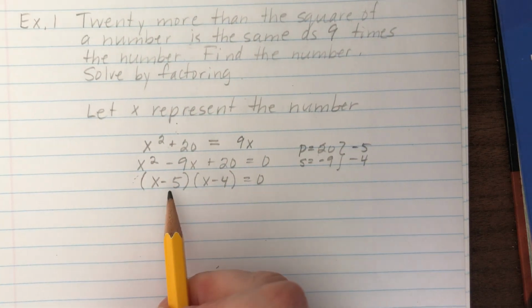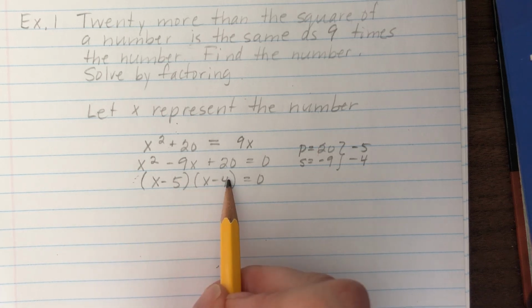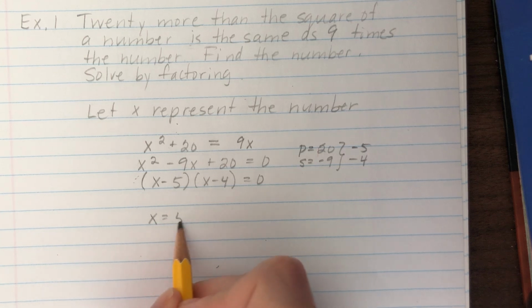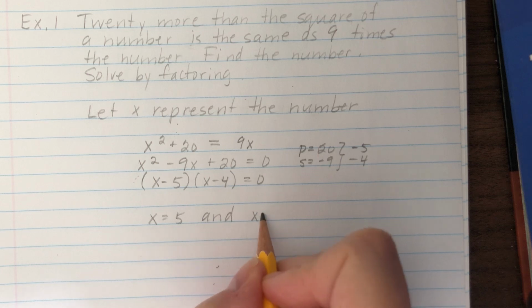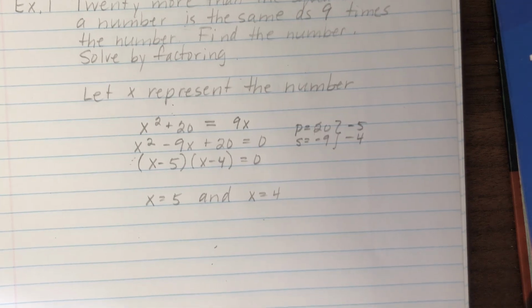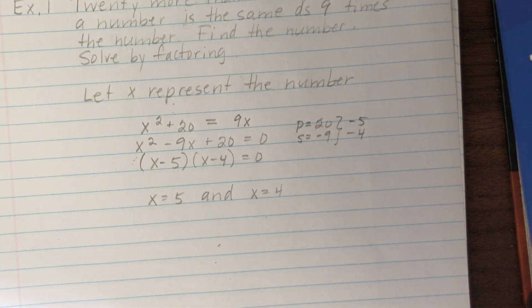And then if I want to find what x is equal to, I set each of the factors equal to 0 and solve for x. So x would have to be 5 in order for the first bracket to be 0, and x will have to equal 4 in order for the second bracket to be equal to 0. So those are my two solutions to this problem. There's two answers.